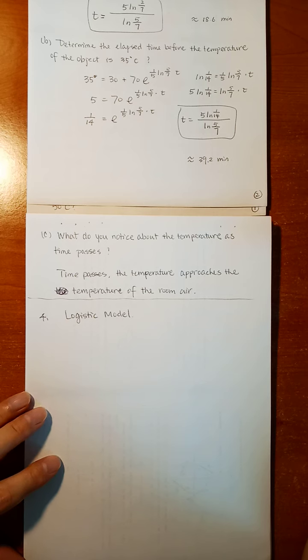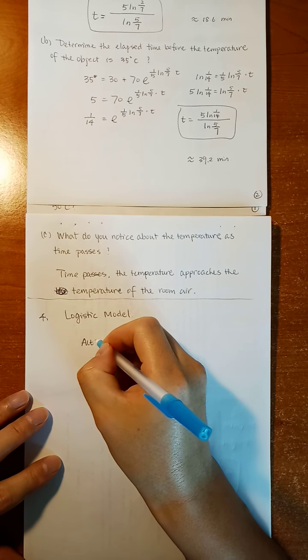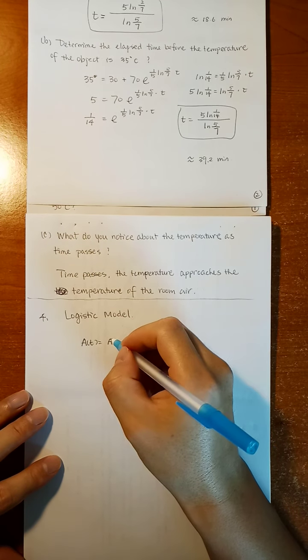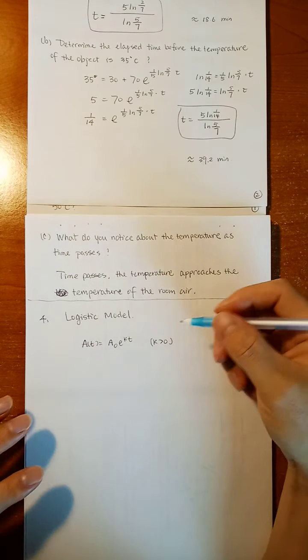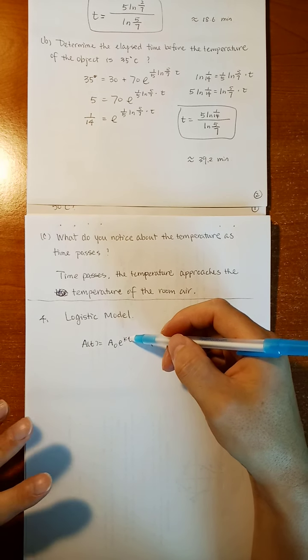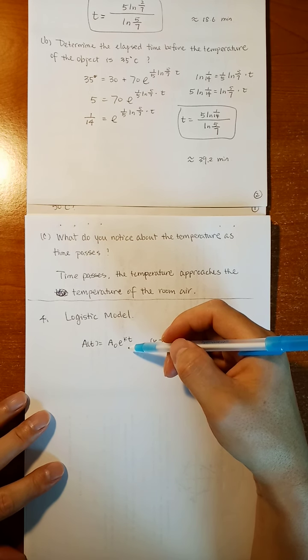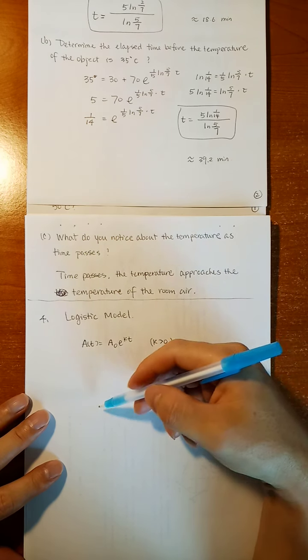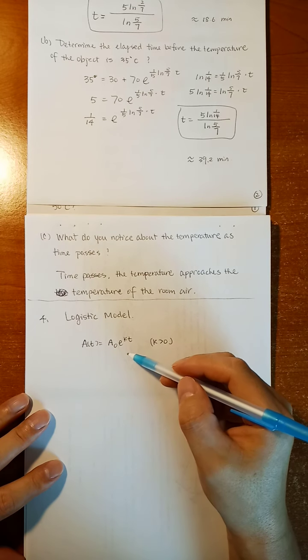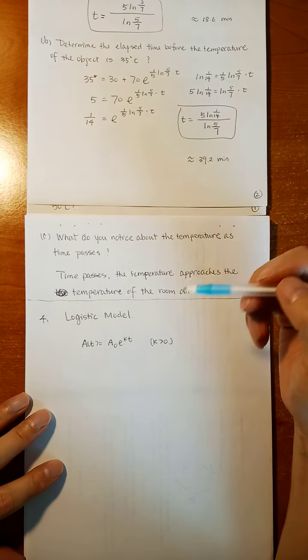The logistic model is the adjustment of the uninhibited growth model. For example, take the growth of bacteria. If it is growth, we know the exponential function will approach infinity. So technically, if you take time forever, the number of bacteria will be infinity. But that's not the case.